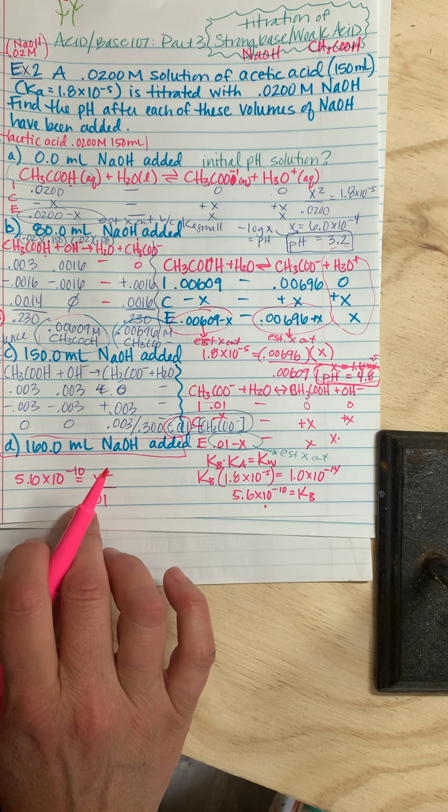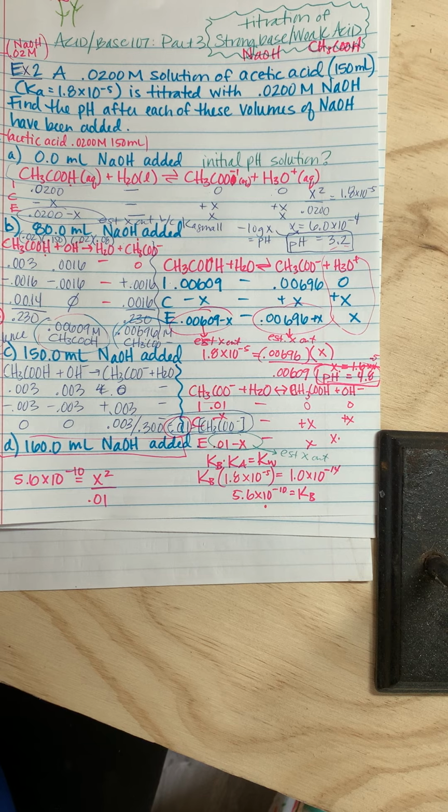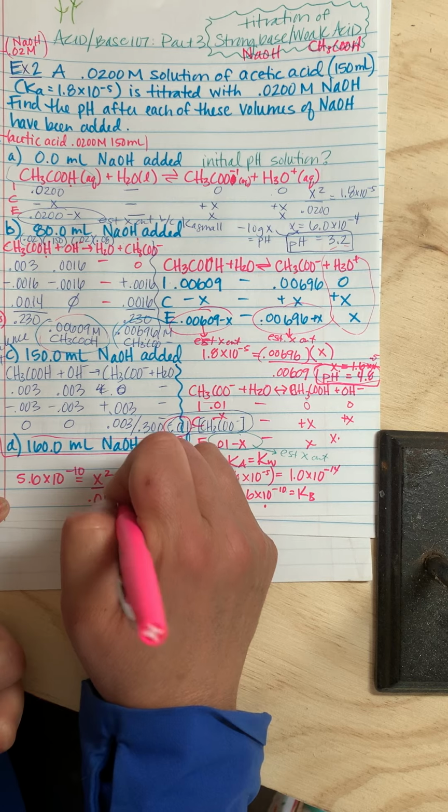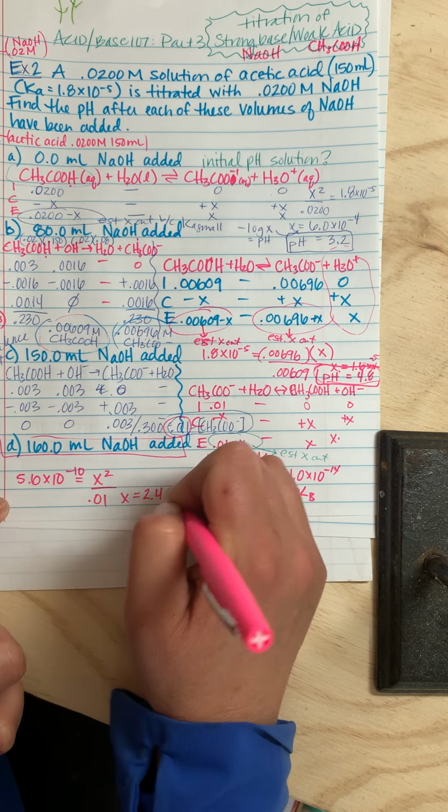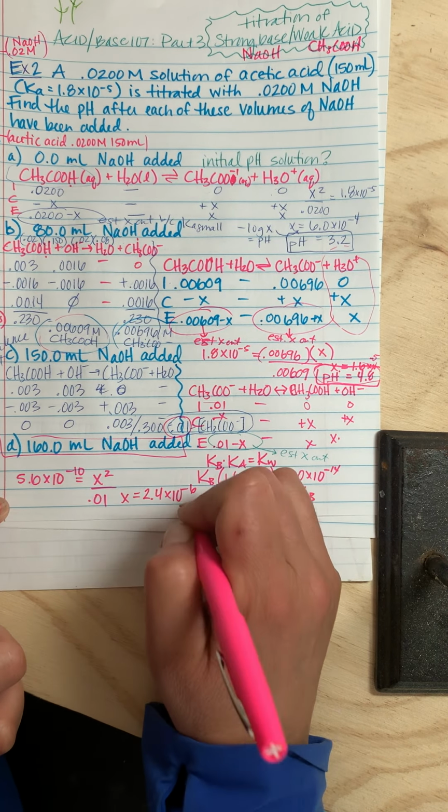So we're going to solve for X. We have 5.6 E negative 10 times 0.01, take the square root, and we get X equal to 2.4 times 10 to the minus 6 molar.